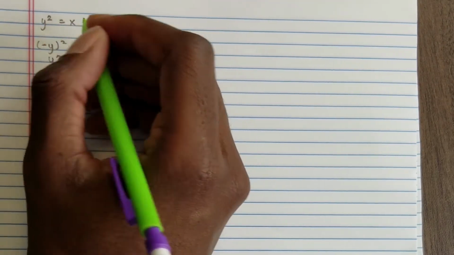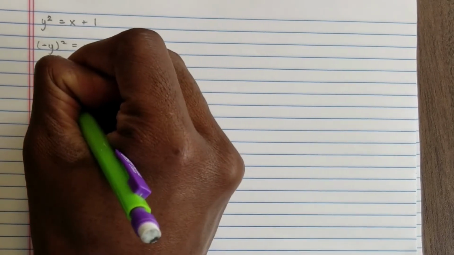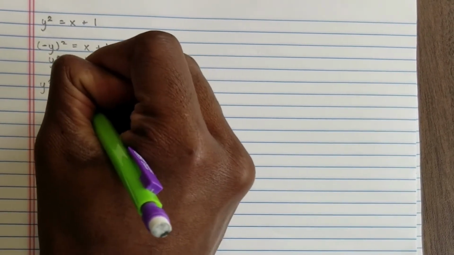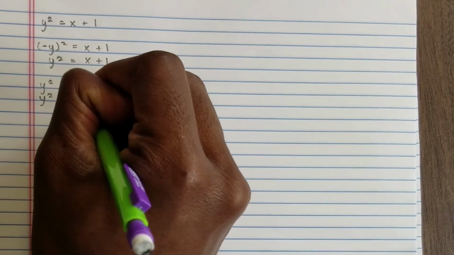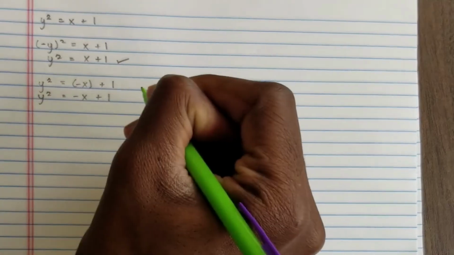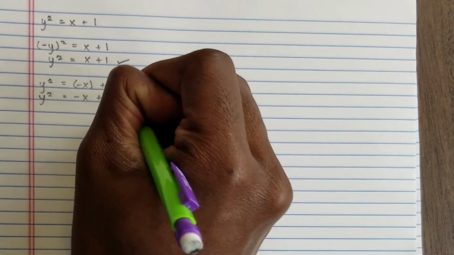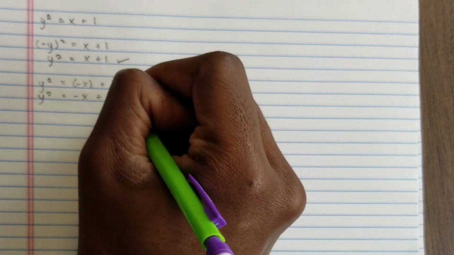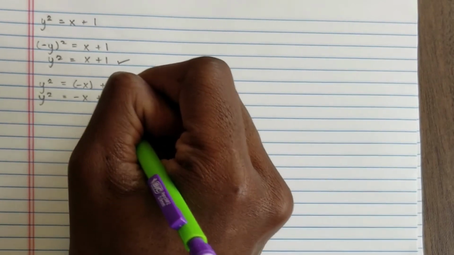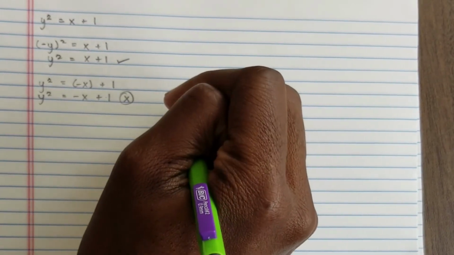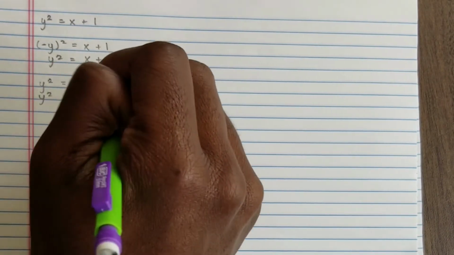Now let's try replacing x with negative x for this equation. So we get y squared equals negative x plus 1. We see that in this equation, it will not be symmetric around the y-axis because the equation changed, so there's no symmetry.